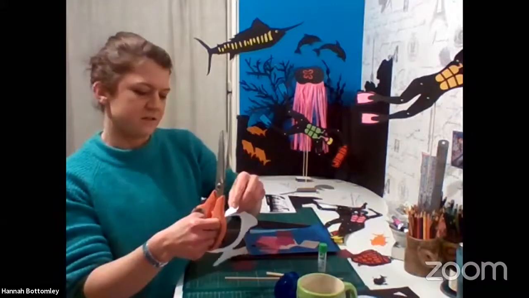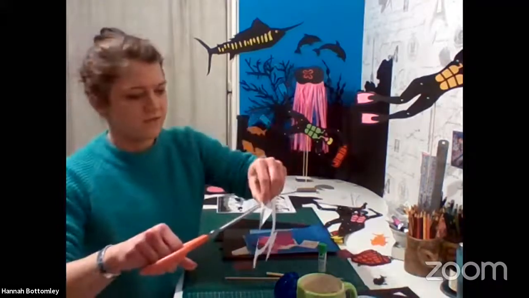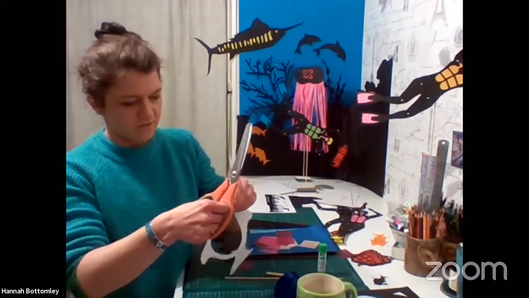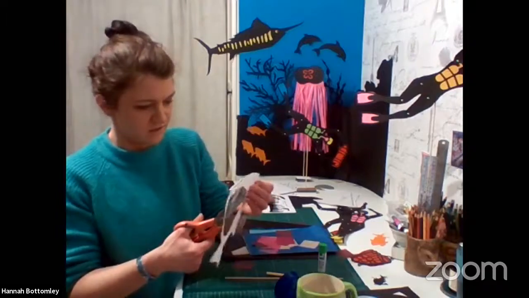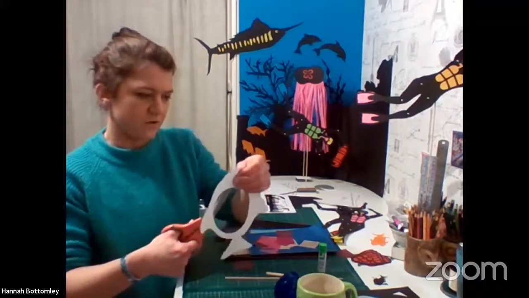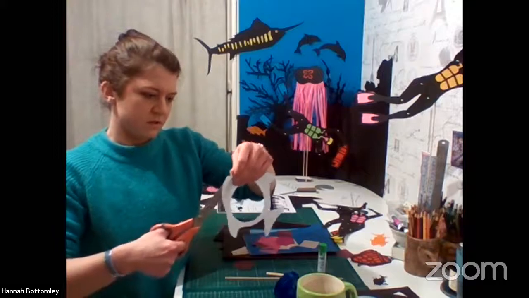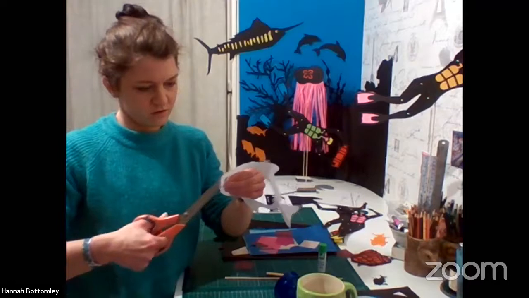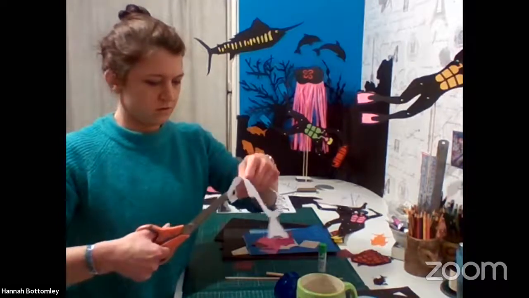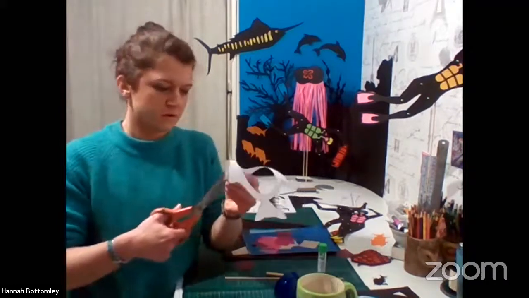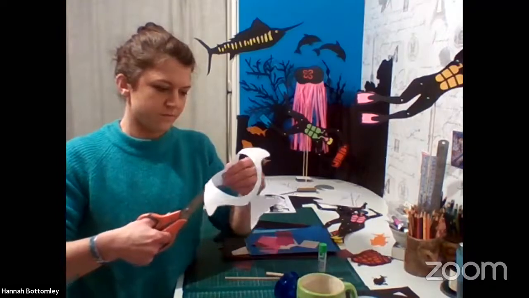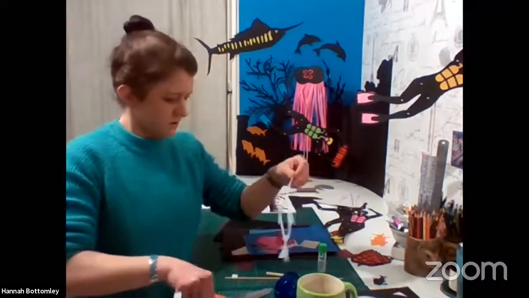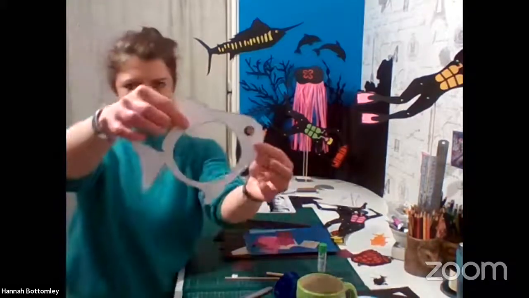That's that bit cut out, and I'm going to do the same for the eye. Just give it a little pinch and a cut. It's a bit trickier with this bit because it's a bit smaller, so just be careful cutting out that bit. Okay. And then we are left with this.